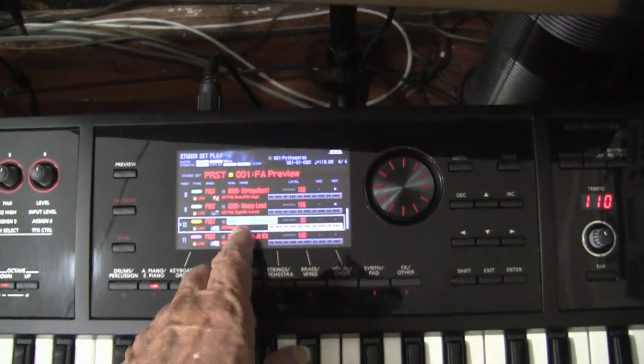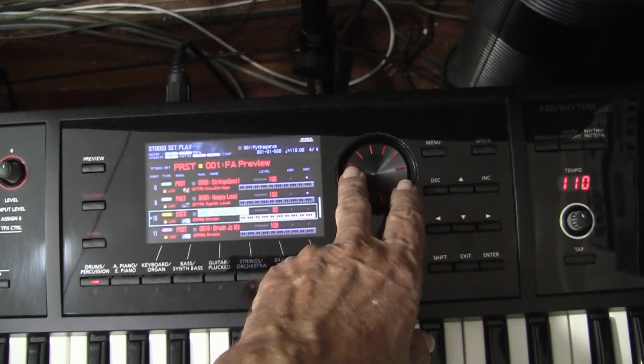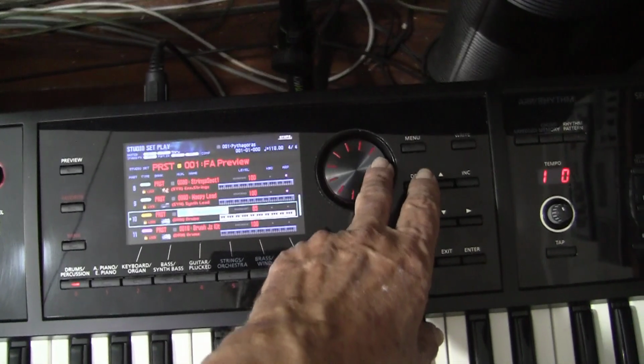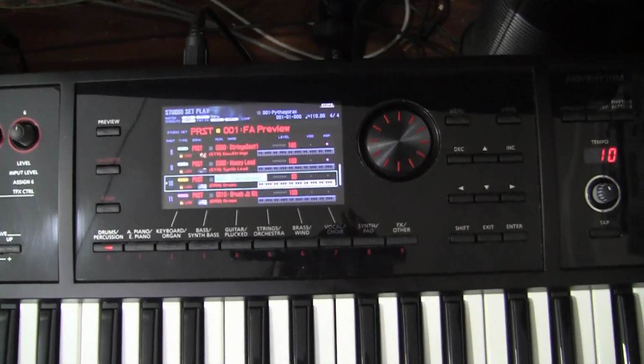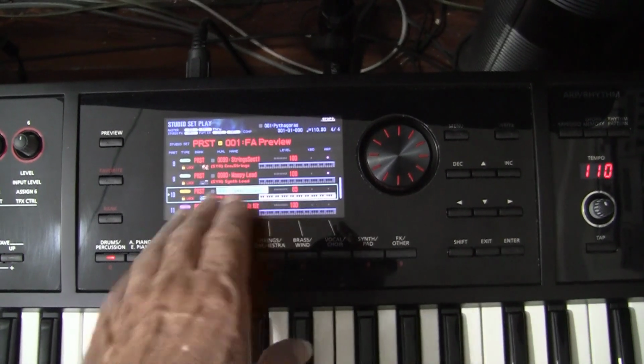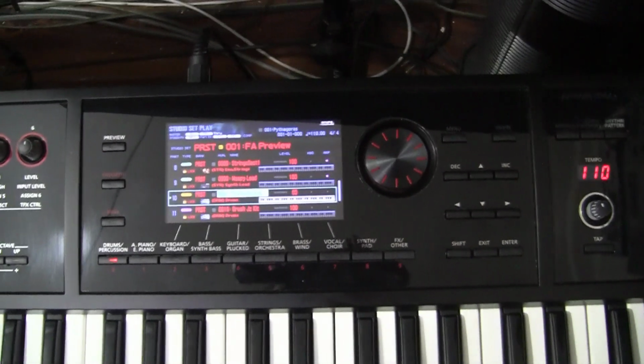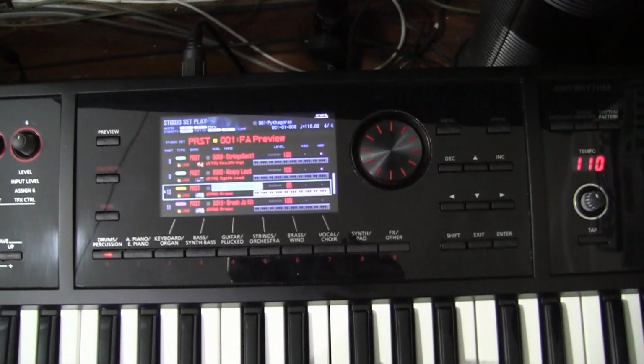Okay, so now here you can select whatever kit you want to use, but you can change the kit and save it back, right? So suppose we're going to start with this kit, Power Session, and we want to change something assigned to one of the keys and save it.